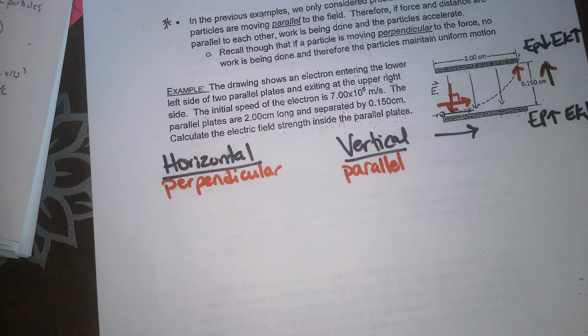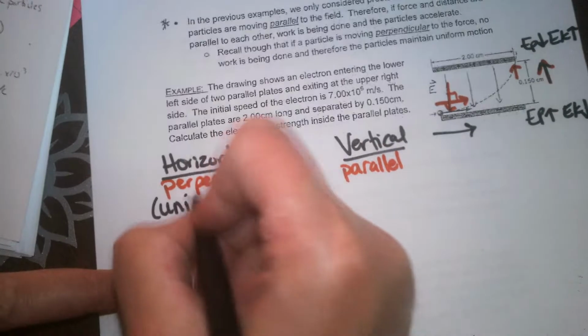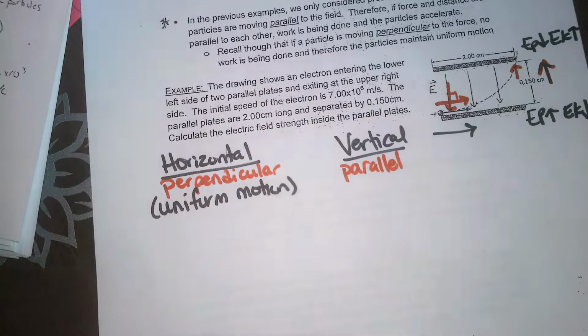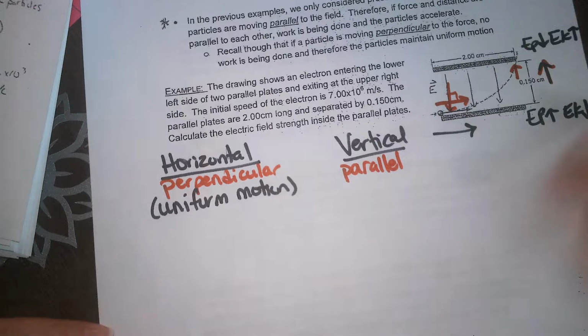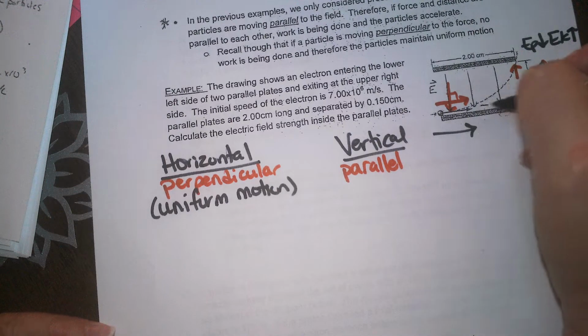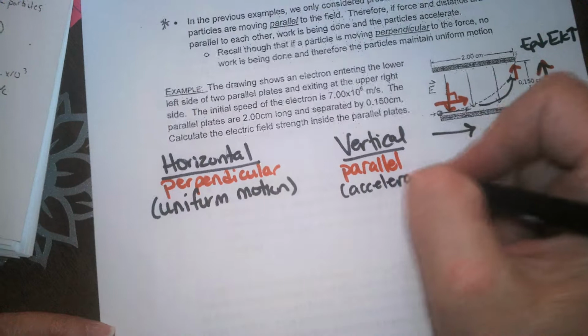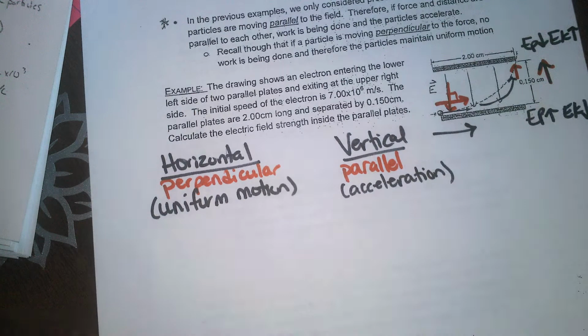All right. So when we are perpendicular, we're going to have uniform motion. There's no work being done, right? What's the cos of 90? Zero. There's no work being done, so it's uniform motion. Here, as the electron starts to be repelled from the negative plate and moves towards the positive plate, we're going to see acceleration. Okay?